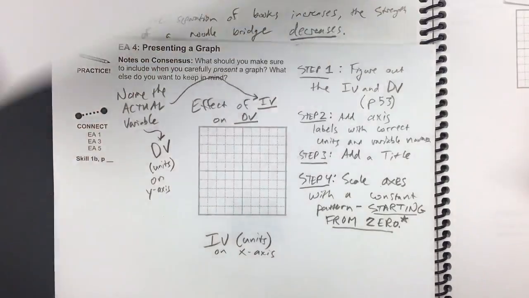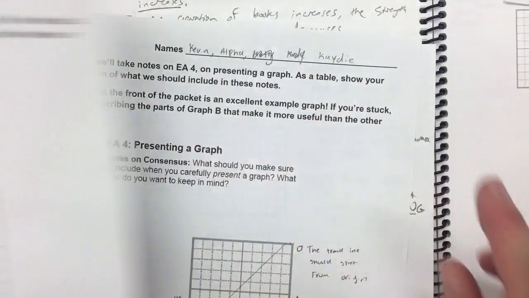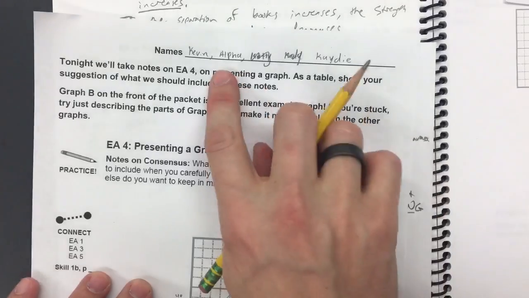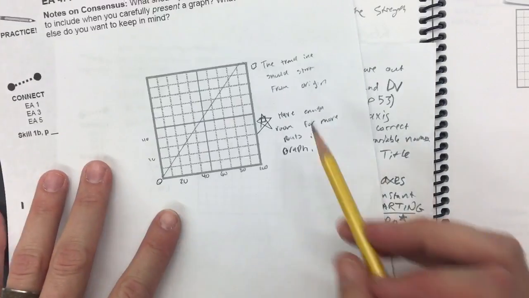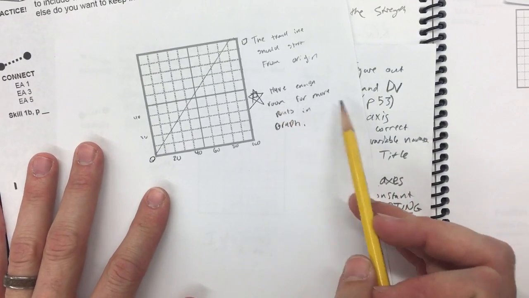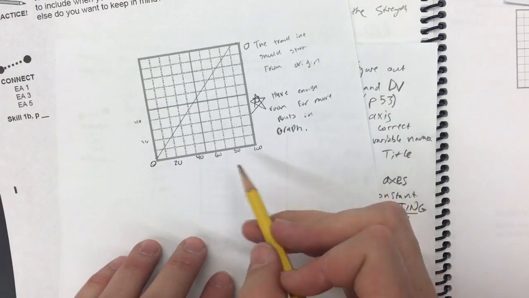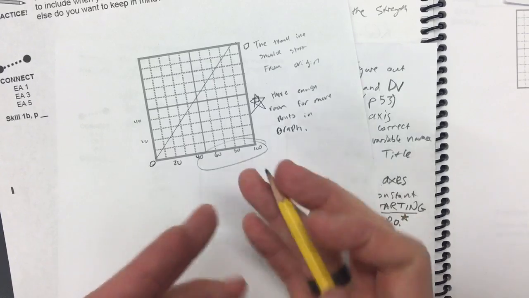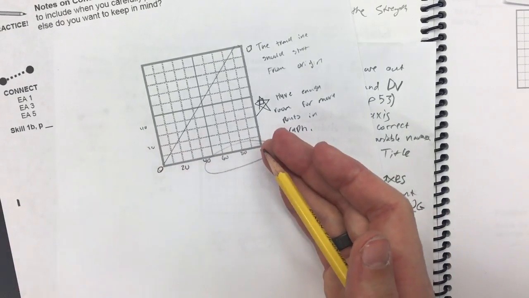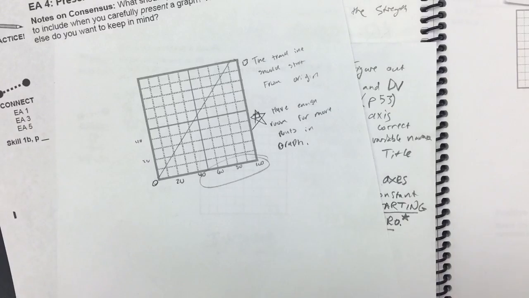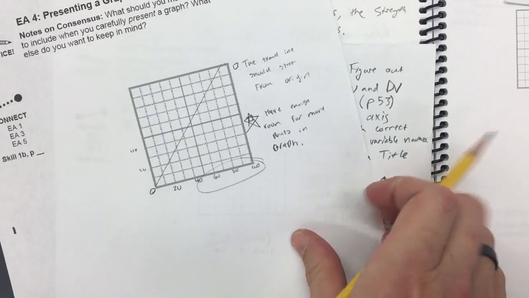If we look at Kevin and Alpha and Katie's paper, they suggested that you make sure that you have enough room for more points in the graph. If you want to make predictions for higher values that you haven't measured, you need to actually put them in your graph so that you can see what the graph is doing there.